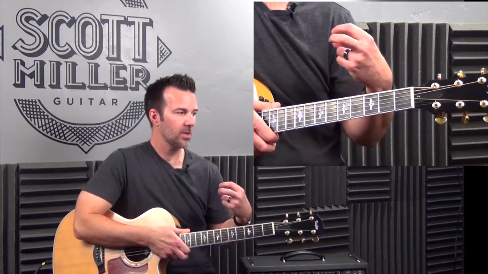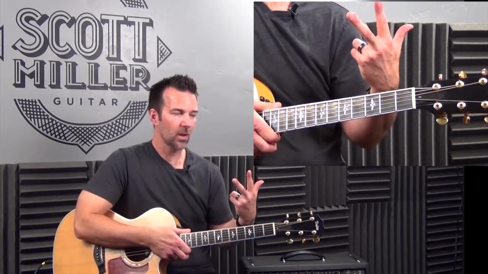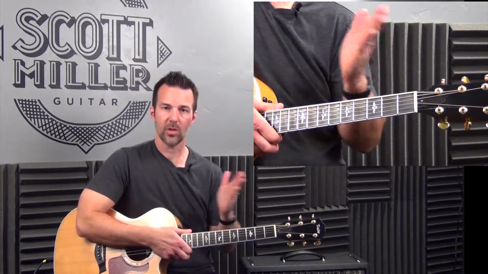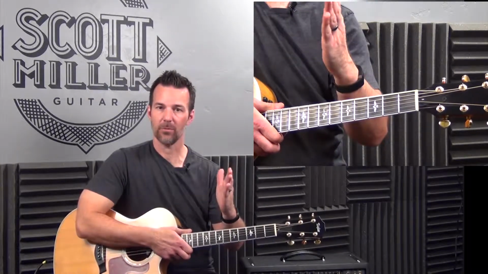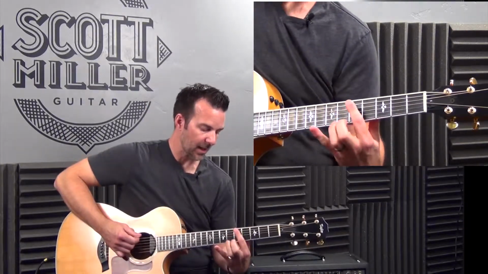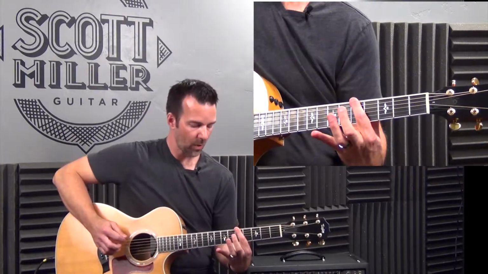Let's talk about two terms that students often are not clear about: whole steps and half steps. A whole step is simply 2 frets up or 2 frets down. It really doesn't matter the letters you're using per se. Like I can do this: I can go to this note and go up 2 frets.